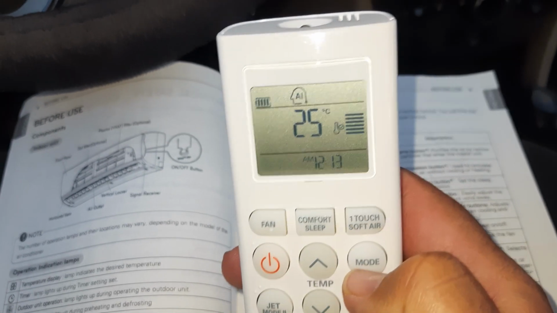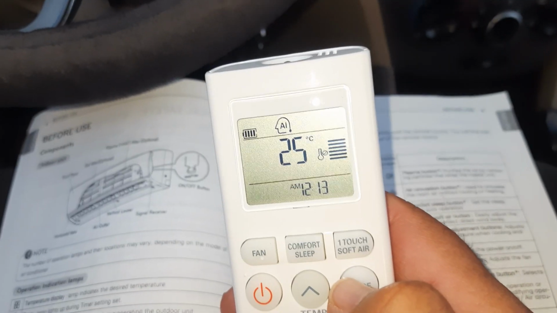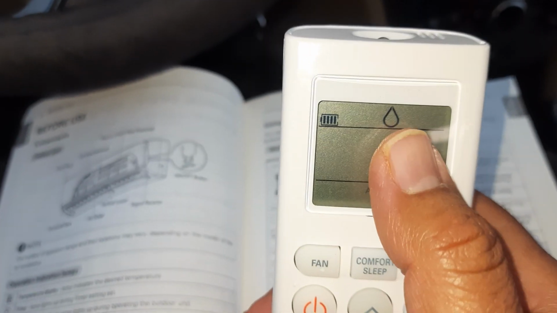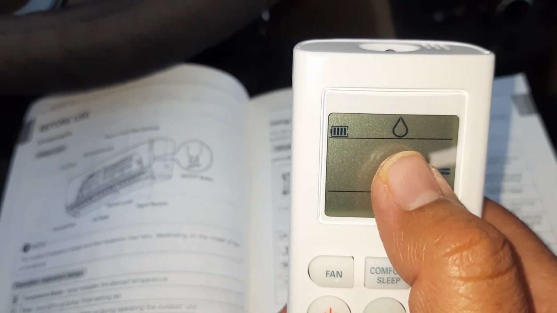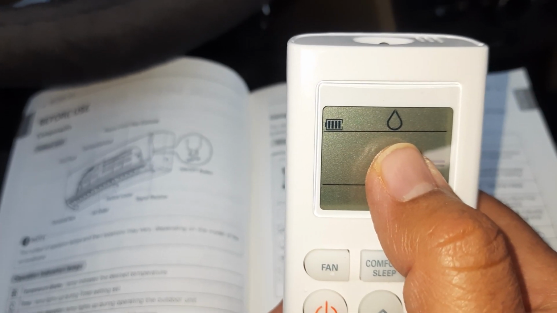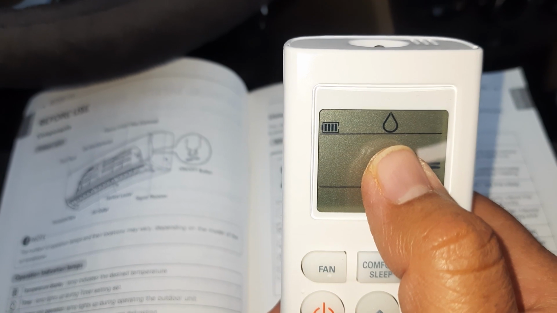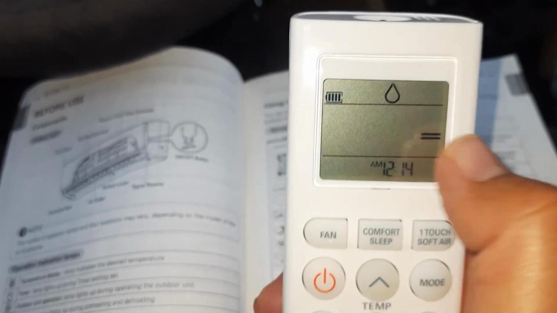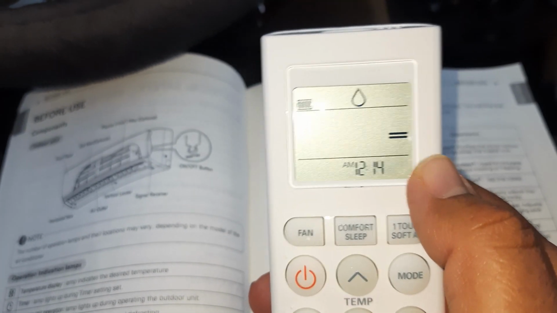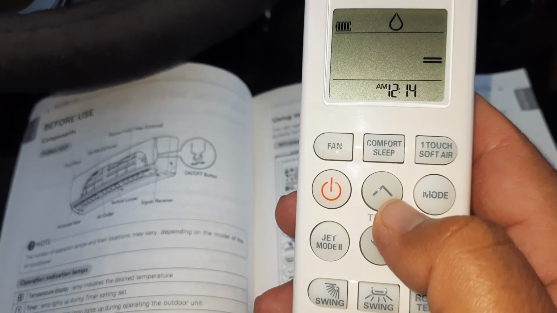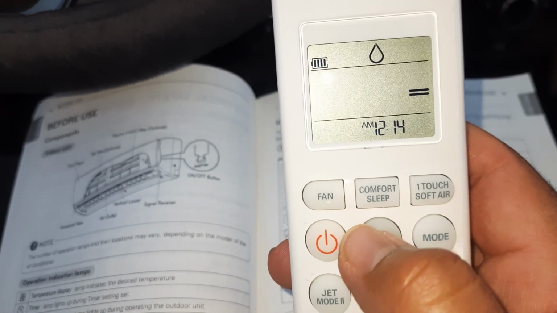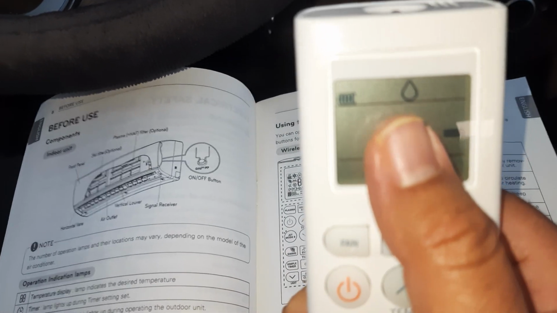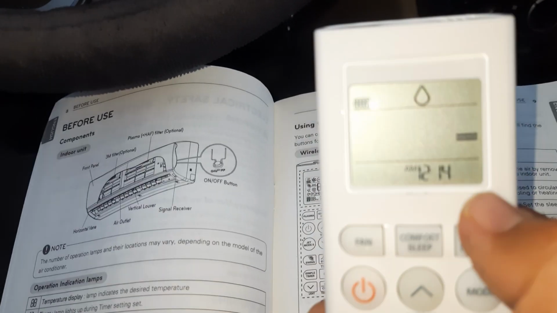Now we can see another mode. What is this? This is the symbol for dehumidifying. When you put this, it will control the humidity in the room. You can see this symbol is used for humidity.